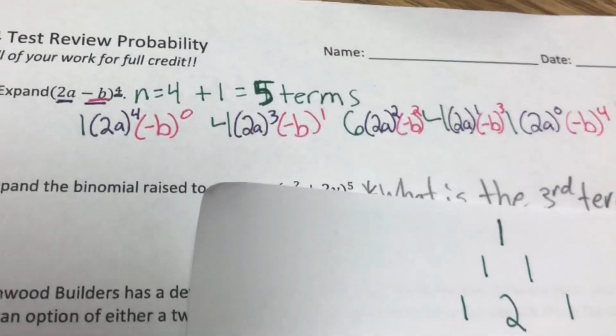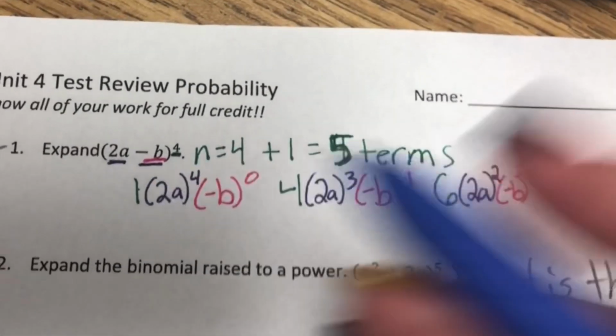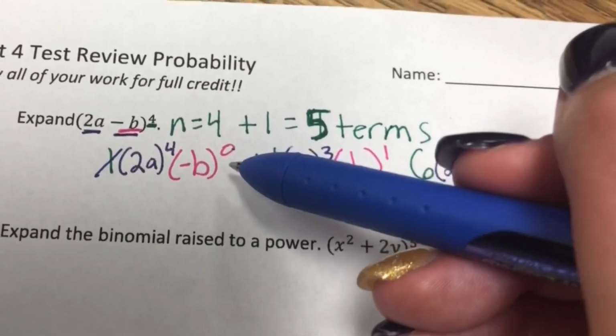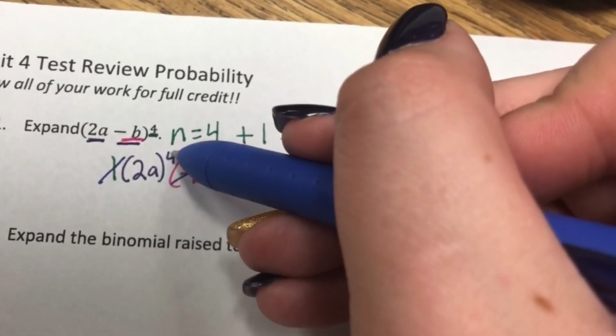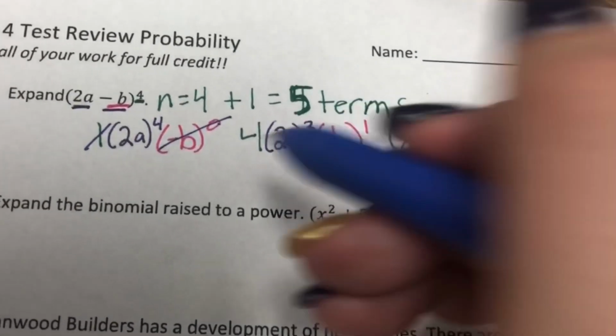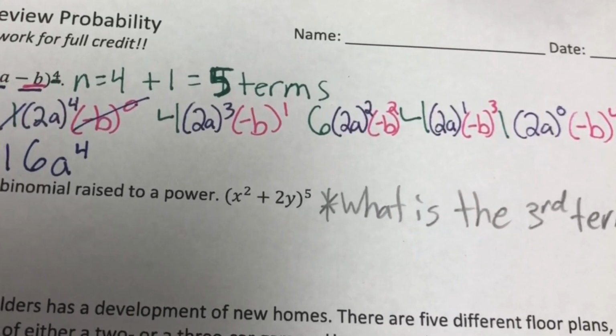So for the first term, multiplying by 1 does not change the value, so we can ignore it. Anything to the 0 power is 1. Multiplying by 1 again does not matter. So we have a to the 4th, and 2 to the 4th. So 2 to the 4th gives us 16. Now we move on to the next one.